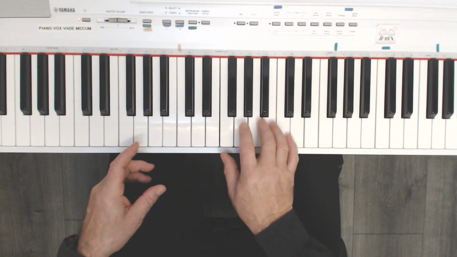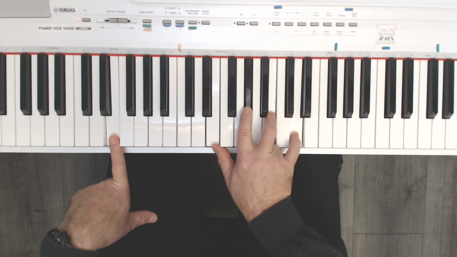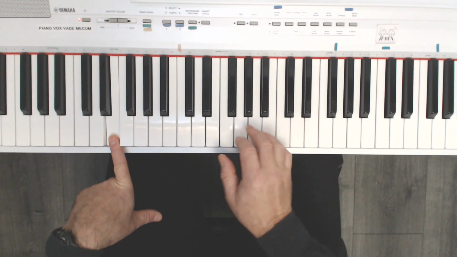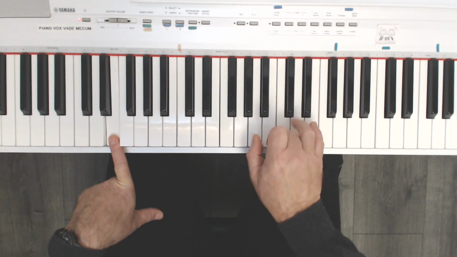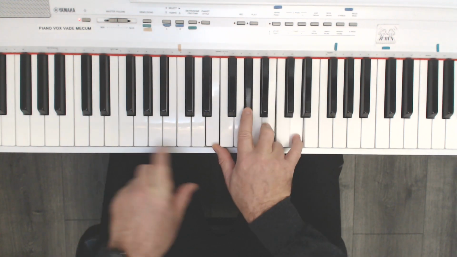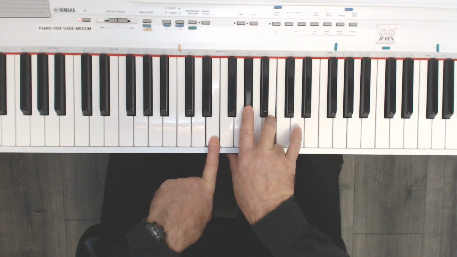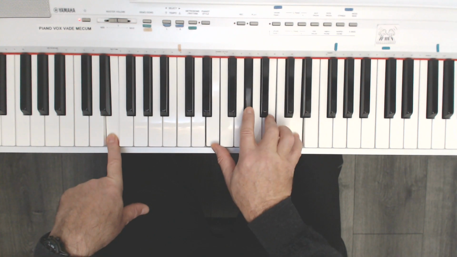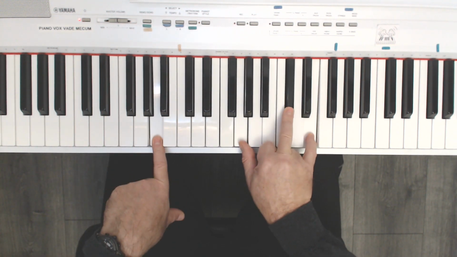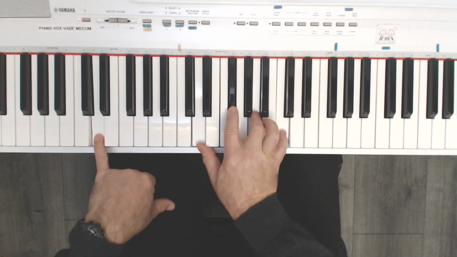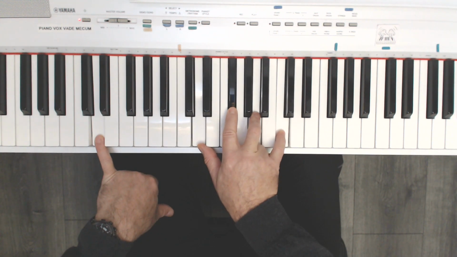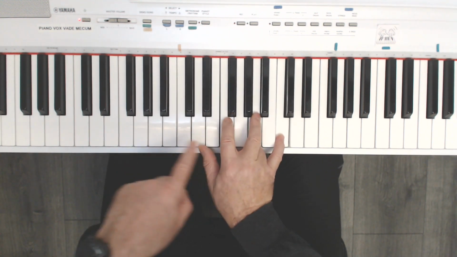E7: 1, 2, 3, 4, 5, scale of E, 1, 2, 3, 4, 5, 6, major 7. Root, third, 5th, 7: E, A flat, B, D. A7 again. D7. Major 7 and now minor 7.